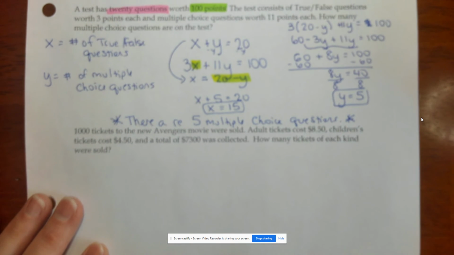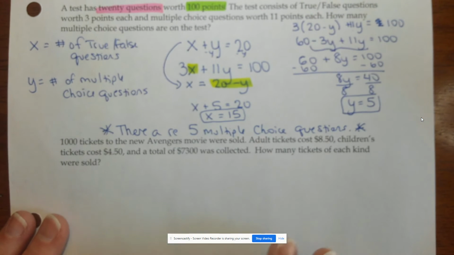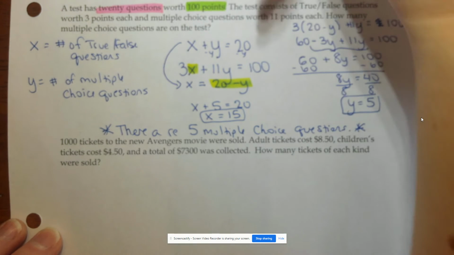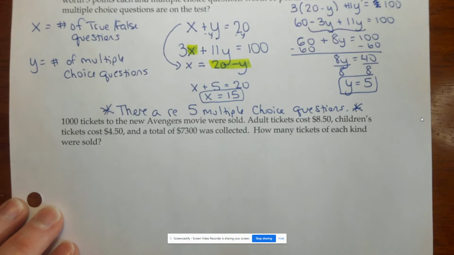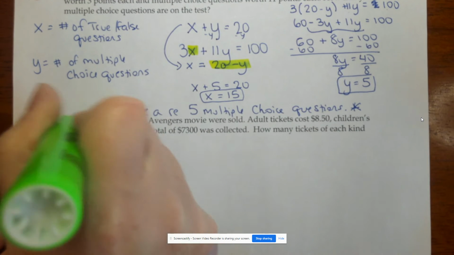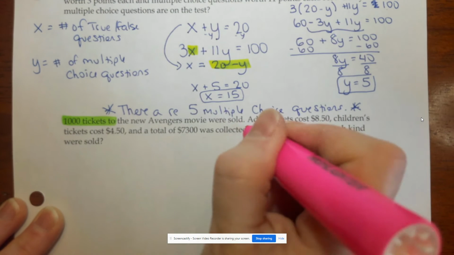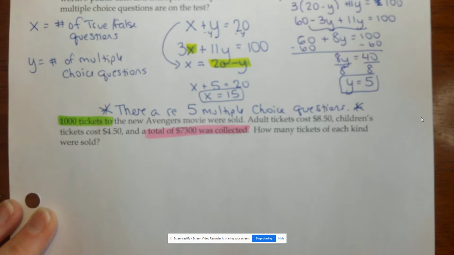1,000 tickets to the new Avengers movie were sold. I guess maybe this would be Eternals. Adult tickets cost $8.50. Children's tickets cost $4.50, and a total of $7,300 was collected. How many tickets of each kind were sold? Well, I'm going to look for those totals. There was a total of 1,000 tickets, and there was a total of $7,300 collected. That tells me what my two equations are going to be about.